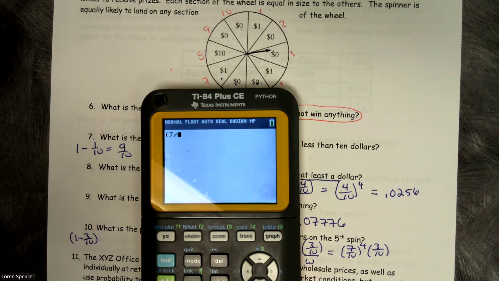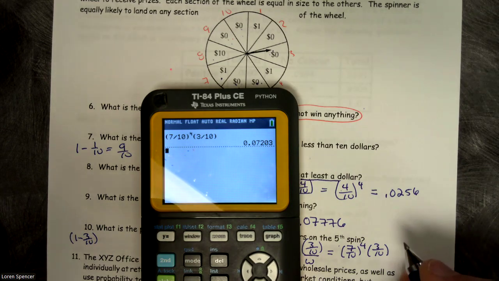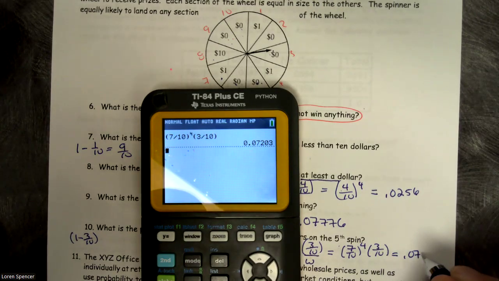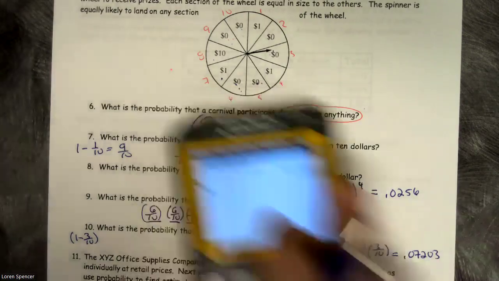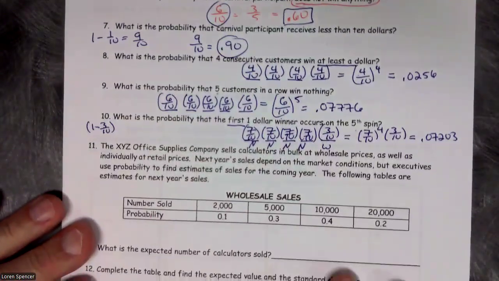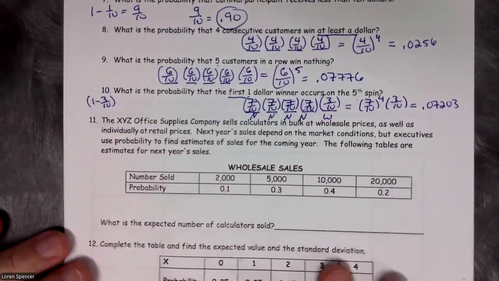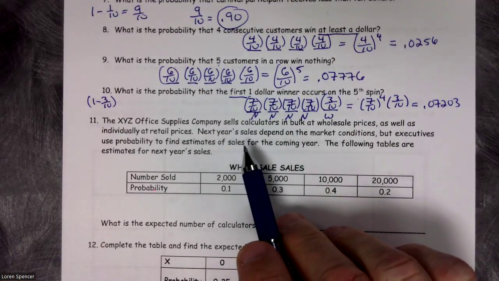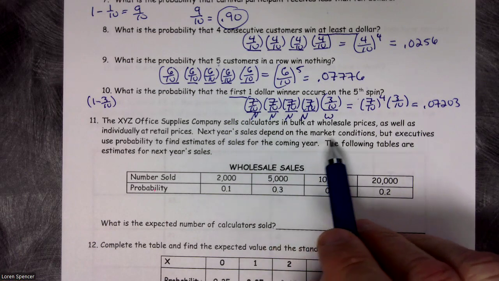The XYZ Office Supply Company sells calculators in bulk at a wholesale price as well as individually at retail. Next year's sales depend on the market conditions, but executives use probability to find estimates of the sales for the coming year. We expect a 10% chance we sell 2,000, a 30% chance we sell 5,000, a 40% chance we sell 10,000, and a 20% chance we sell 20,000. So they want to know the expected number.